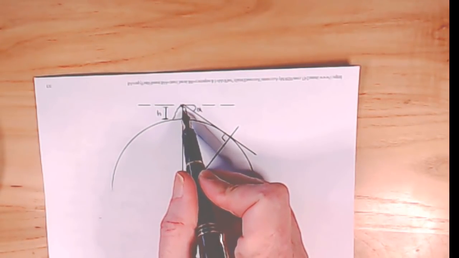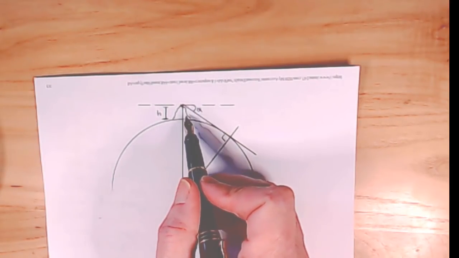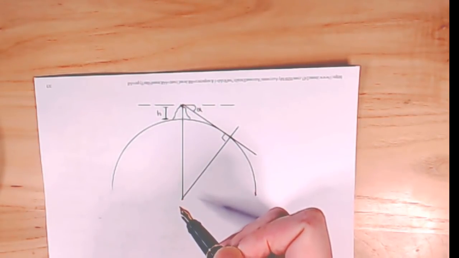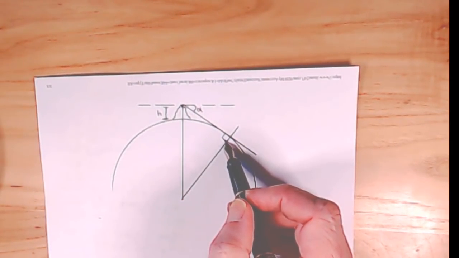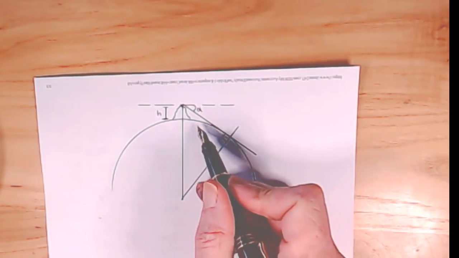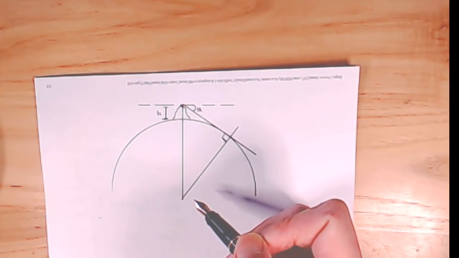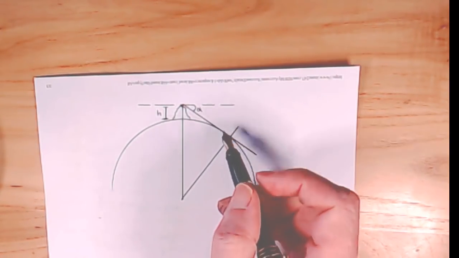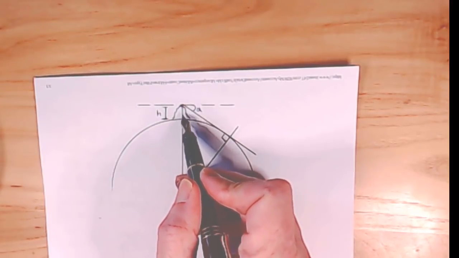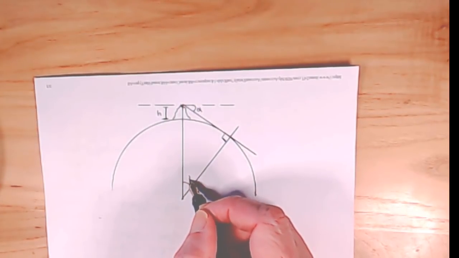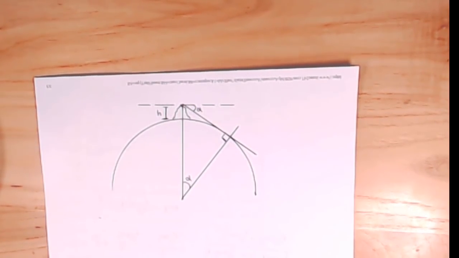Angle alpha plus this angle right here will equal 90 degrees. So this angle is 90 degrees minus angle alpha. This is a right angle, and it is 90 degrees, and we know that the internal angles of a triangle equal 180 degrees. So if this is 90 degrees, and this angle is 90 degrees minus angle alpha, that means that this angle is also angle alpha down here.